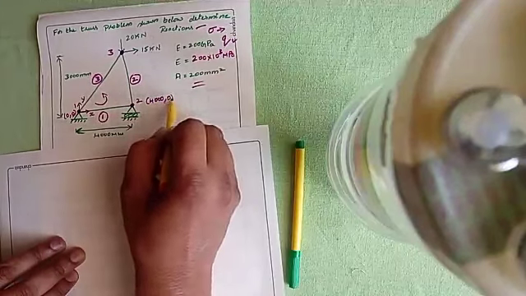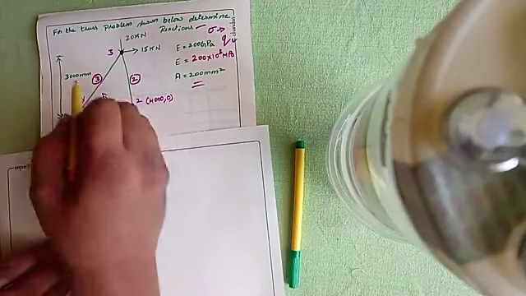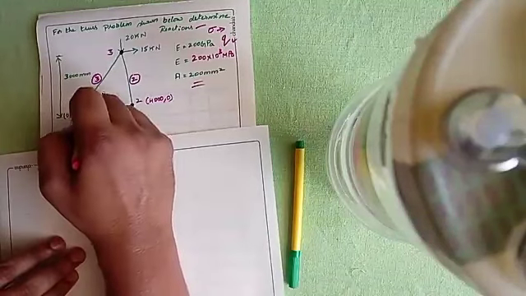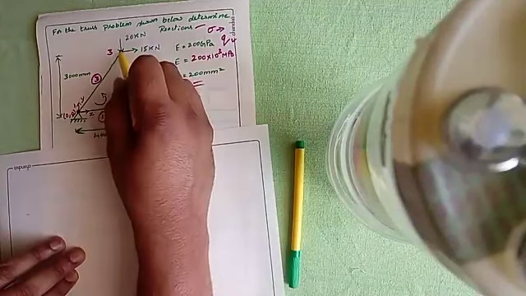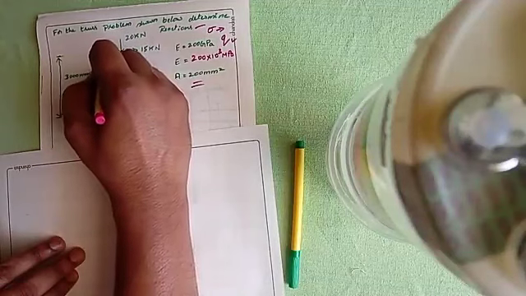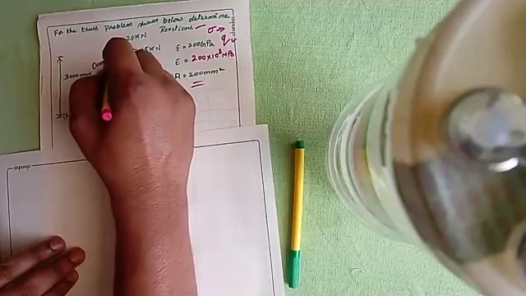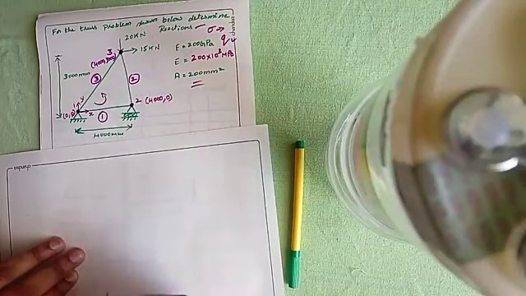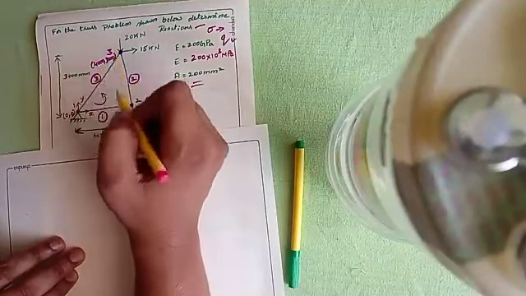Since you're not moving in the y direction, y is 0. Now from 1 to 3, you travel first along x by 4000, then along y by 3000. So 4000 comma 3000. This is a major thing you need to understand: these are your coordinates.